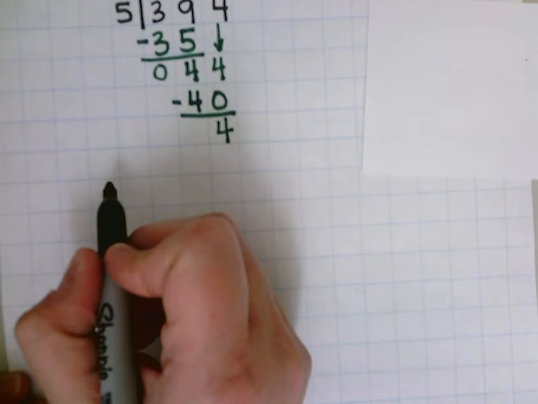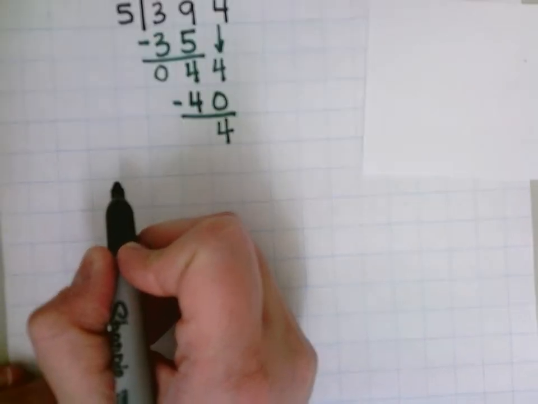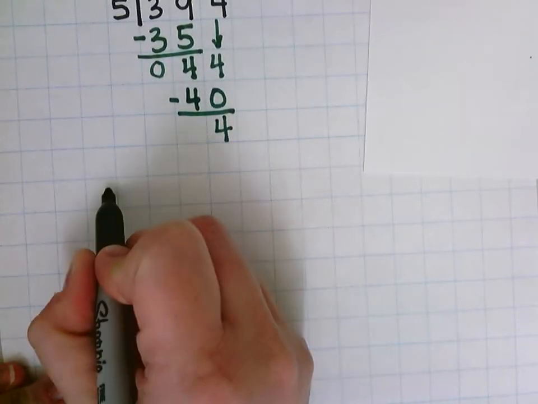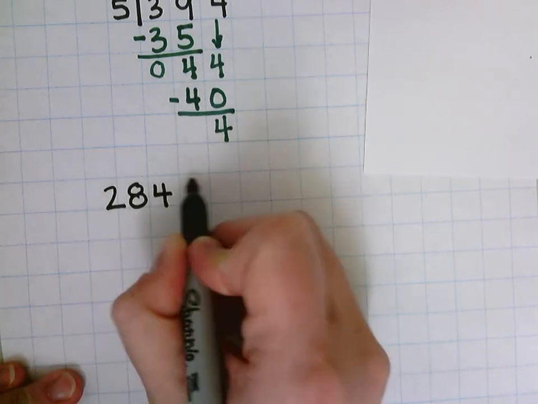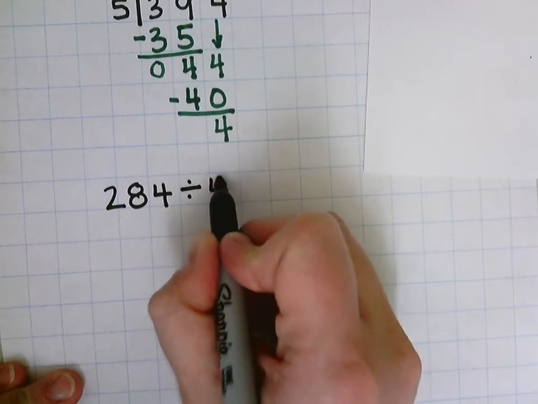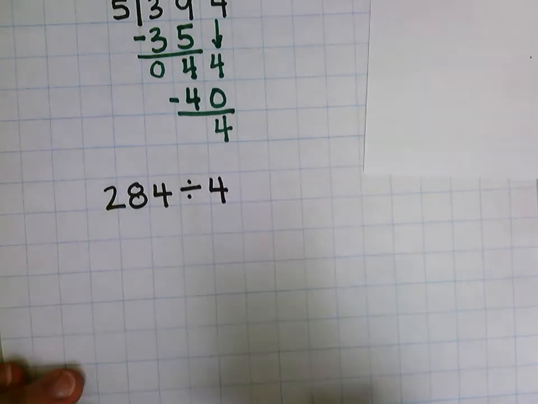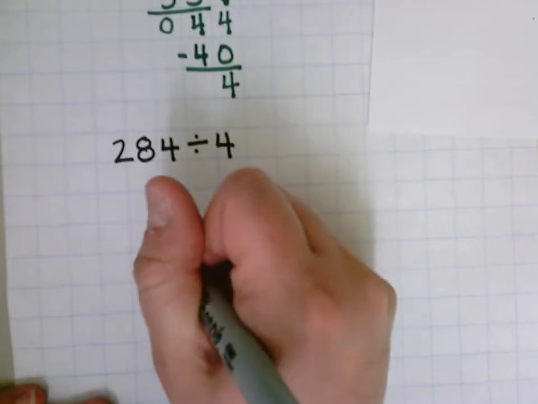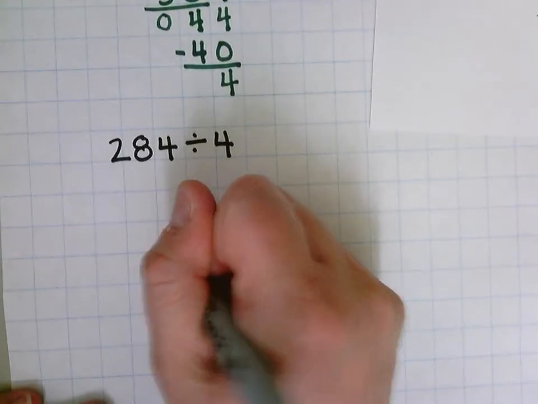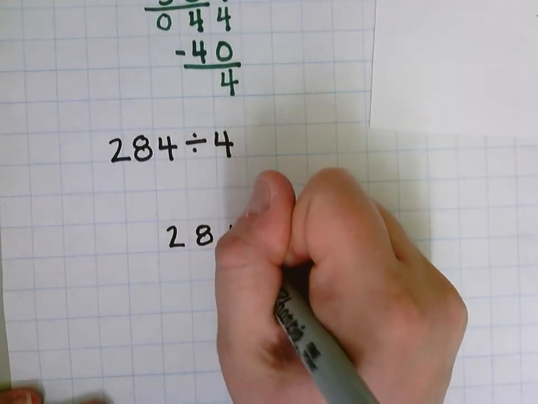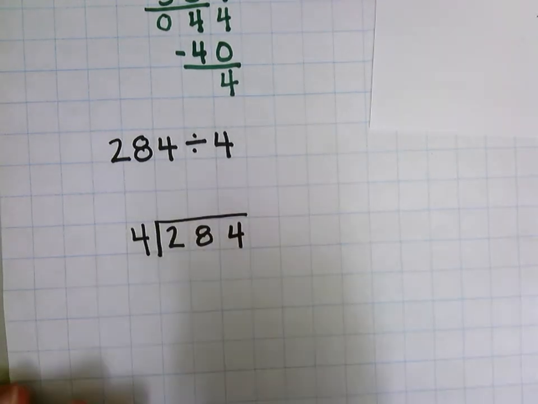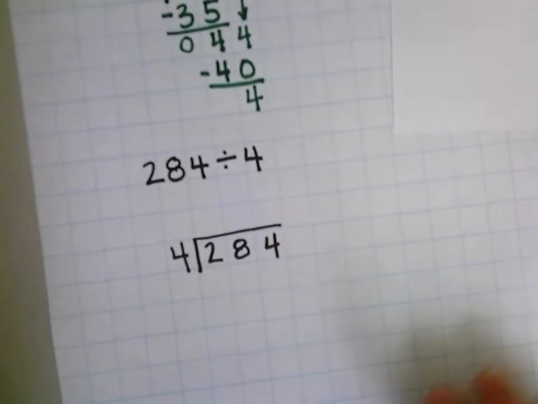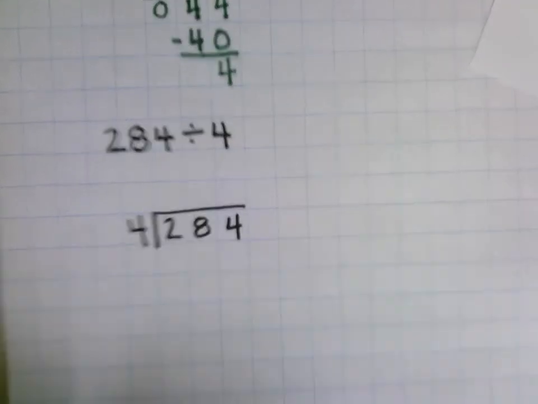All right, our next problem that we're going to do is going to be 284 divided by 4. So I'm going to write that out in our long division box. 284 divided by 4. Let's use a different color. All right, here we go.